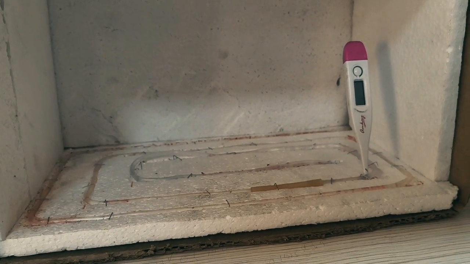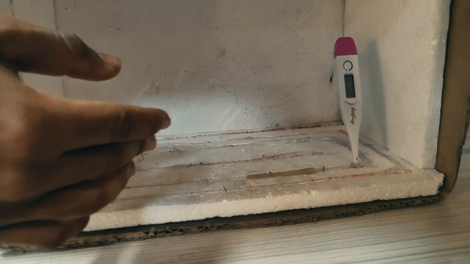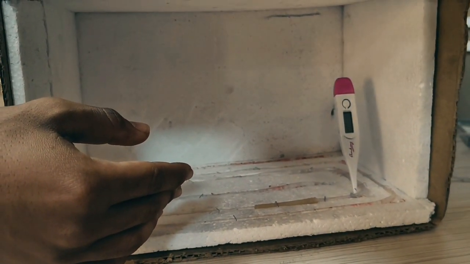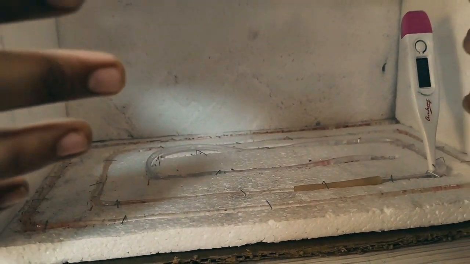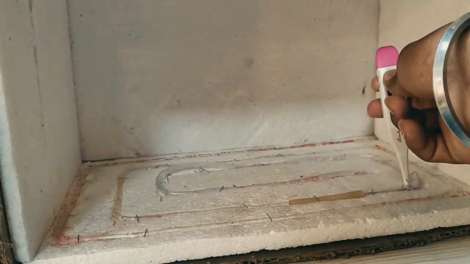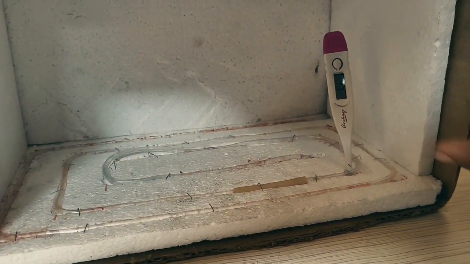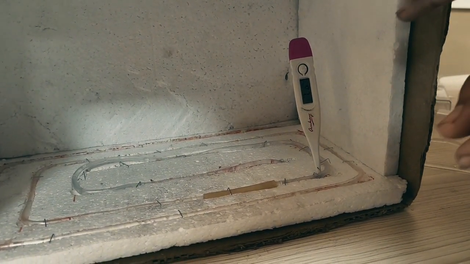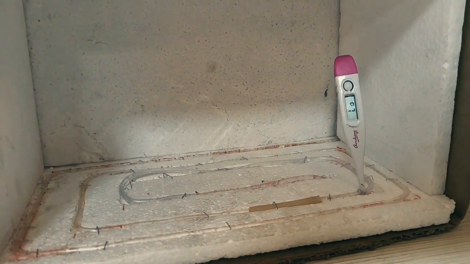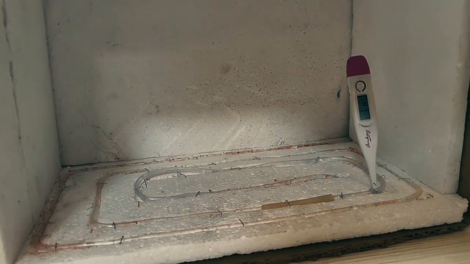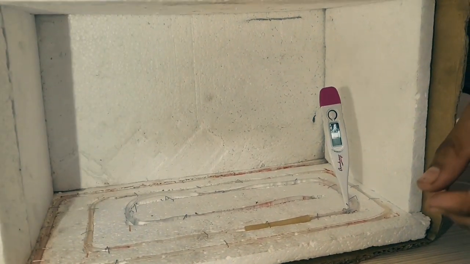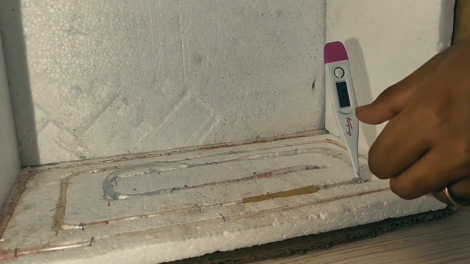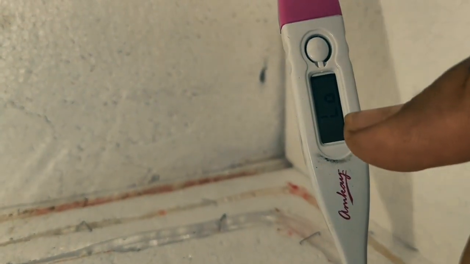So the coil develops a temperature here. It could be hot or cold. So the radiation creates a hot or cold temperature in the room, and the thermometer shows the temperature of the water. As the water is cold, the temperature will show as low. So we have put cold water as the input, and the thermometer shows it has a low temperature.